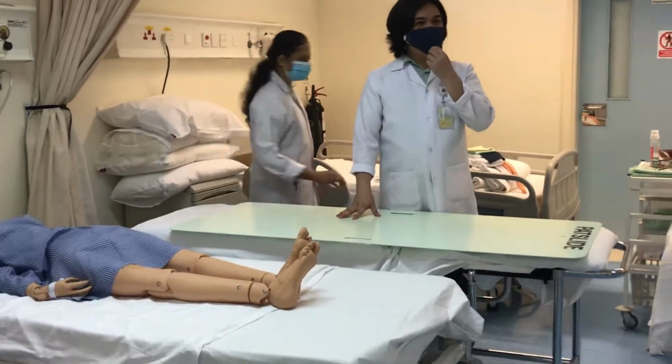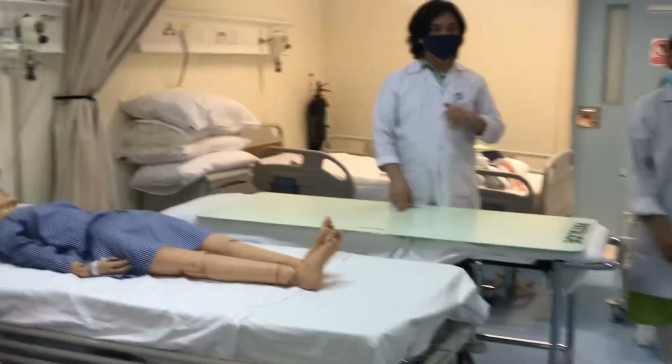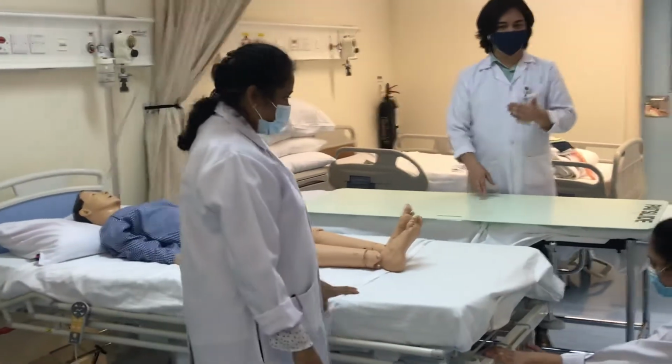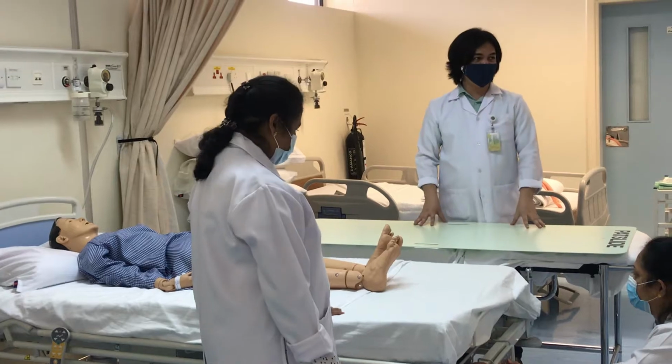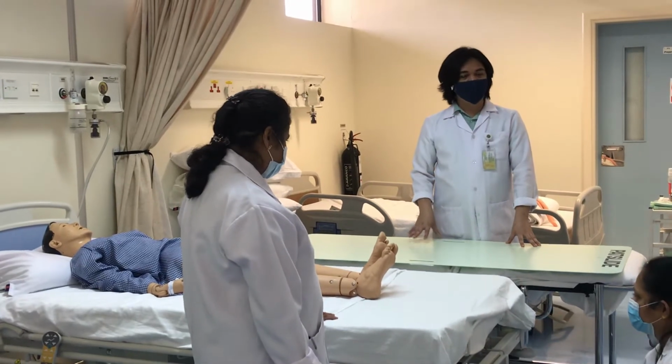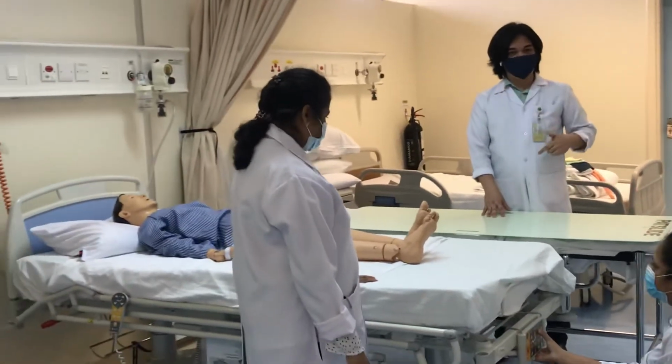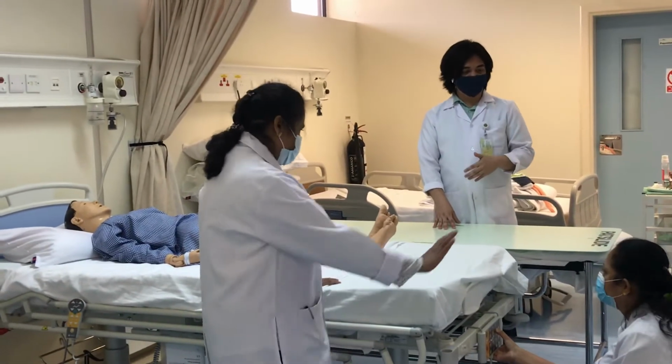Okay, transferring the patient from the bed to stretcher. If your patient cannot sit, or the patient is very weak and cannot use the wheelchair, we have another option. We have the stretcher. Especially in the hospital, if you're going to transport the patient into other section like operating room or other section, use this one.